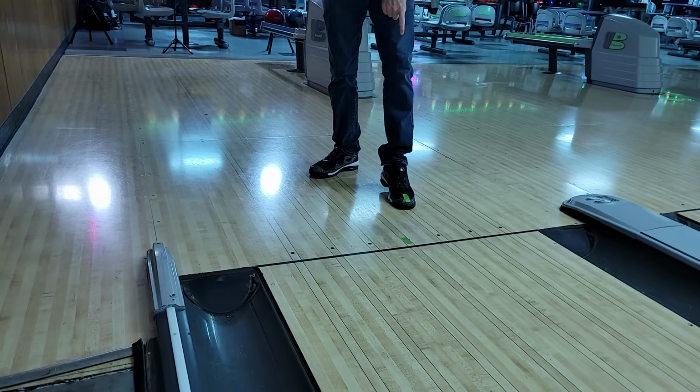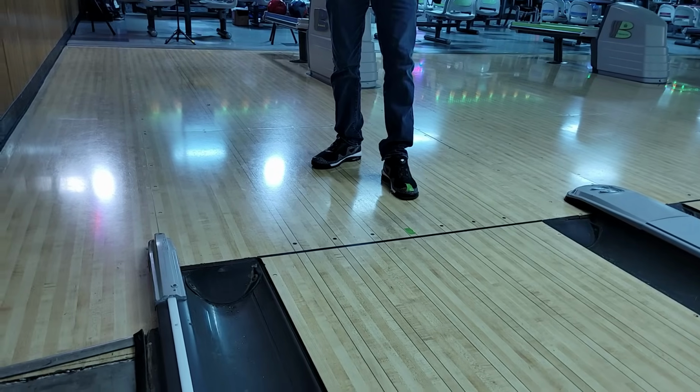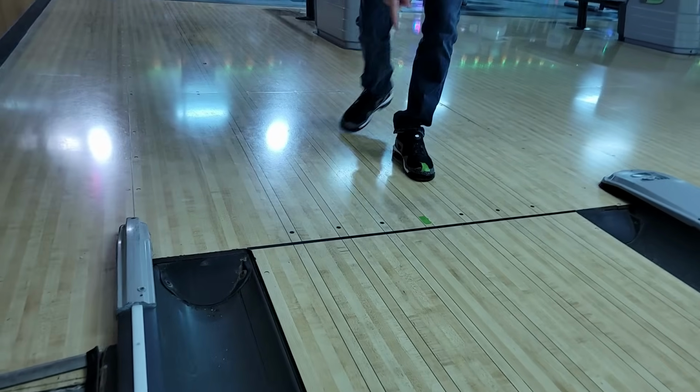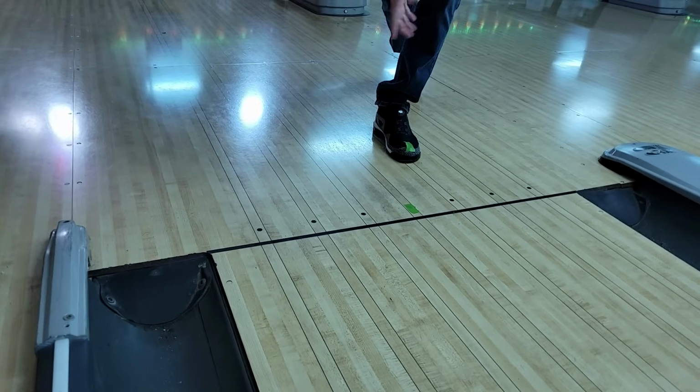All right, so I'm looking down. Wow, that's a great shot. Too bad you didn't see it. So I'm looking down, and I don't know where the ball crossed.